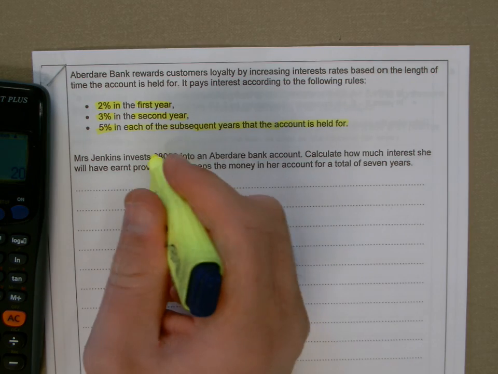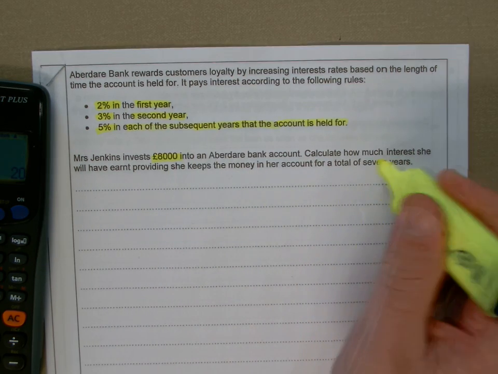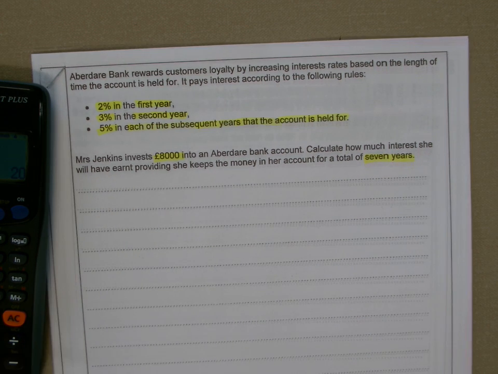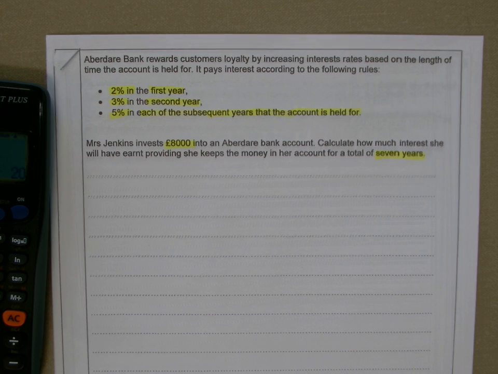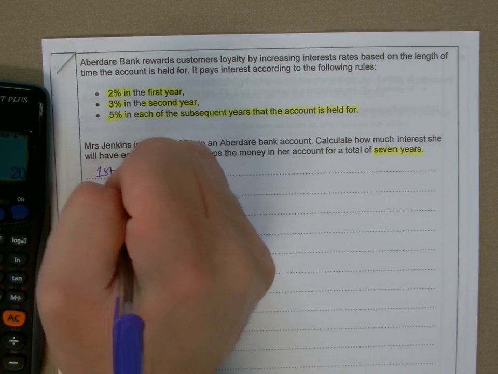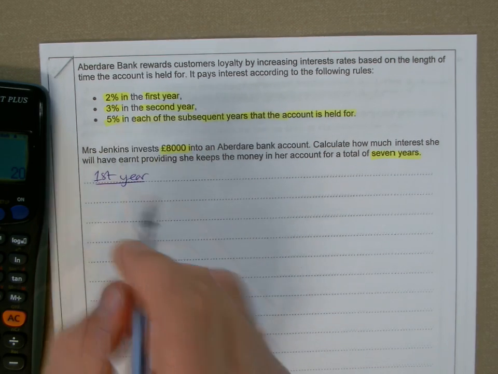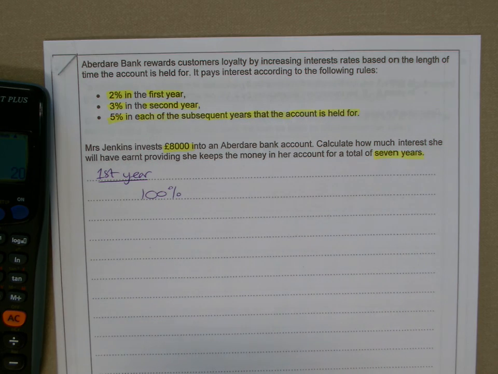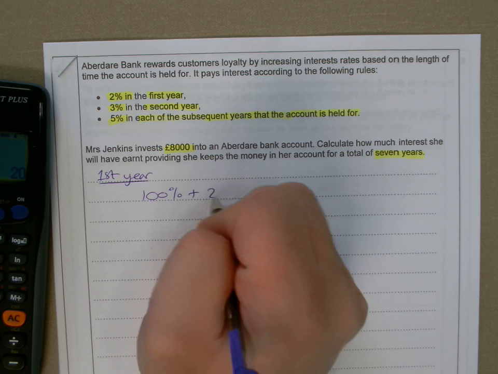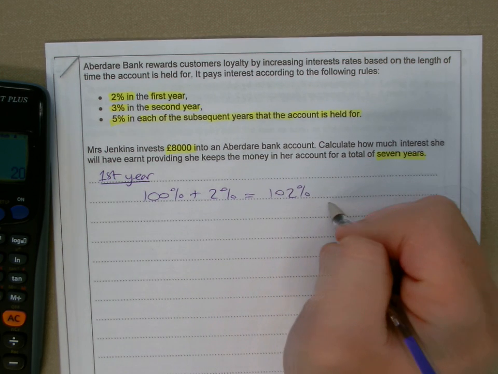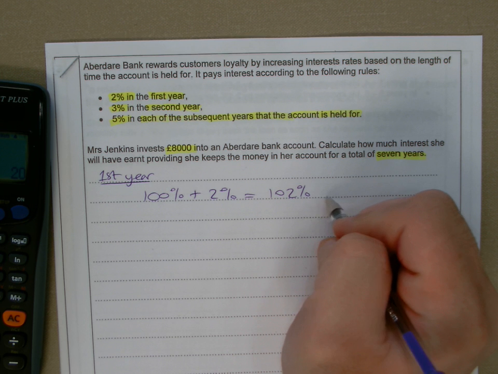Now, it says there Mrs Jenkins, of course, invests £8,000, and that she keeps it in the account for 7 years. So let's think now about what the interest is going to be, and you can look at doing this all in one go. So for the first year, she gets 2% interest. So we start off with what she begins with, £8,000. That's the 100%, right? And then we're going to add on the interest, which is 2%. So we get 102%. 100 plus the 2%, 102%.